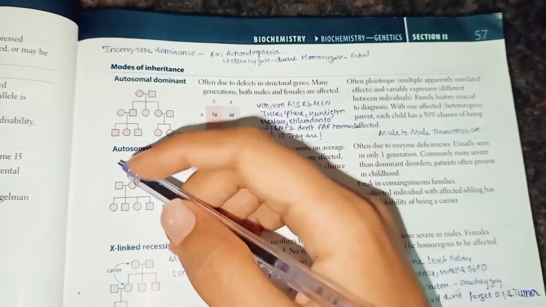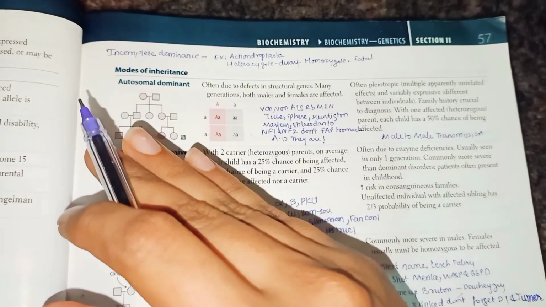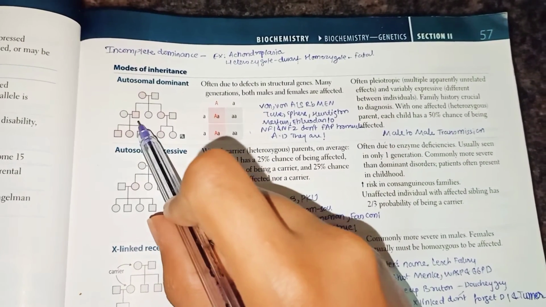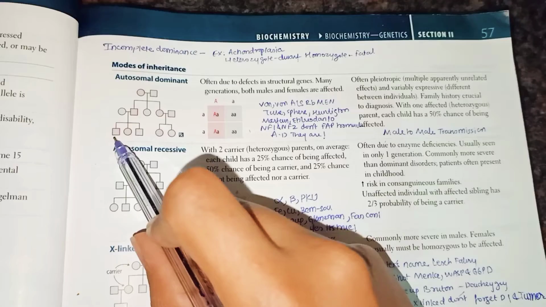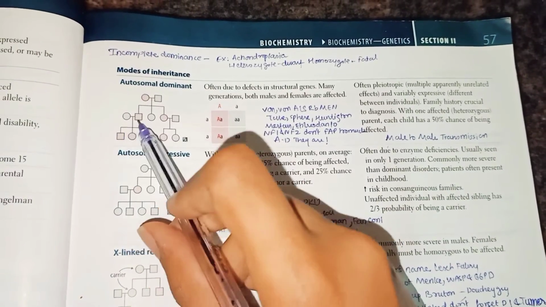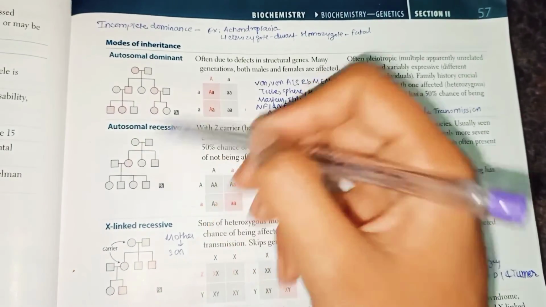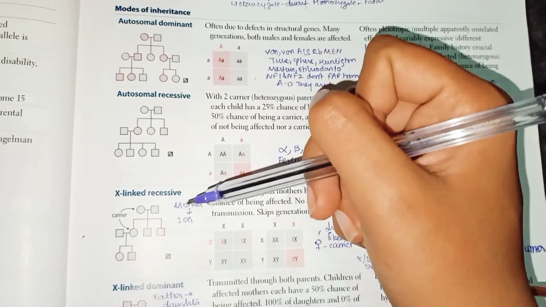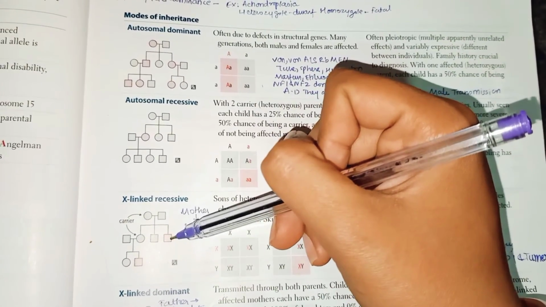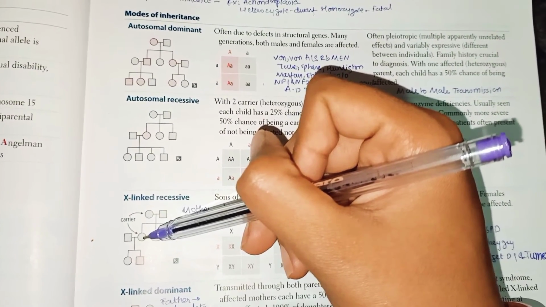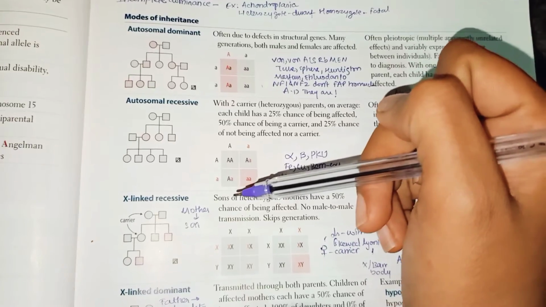The trick is male to male transmission is seen only in autosomal dominant. That is, you can see here the male who is affected and his son is male and he also got affected. So this male to male transmission is seen only in autosomal dominant. You can't see it anywhere else. In this, no. In this, no. It is indirect, right? This male and this female are affected, but male to male transmission, no.